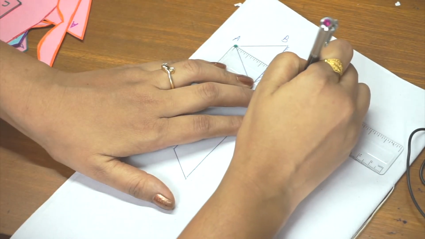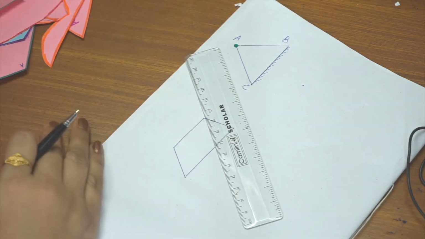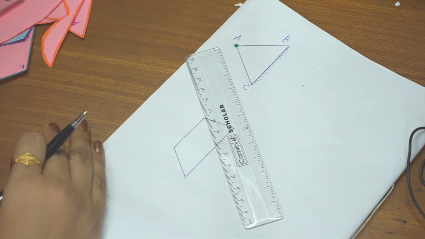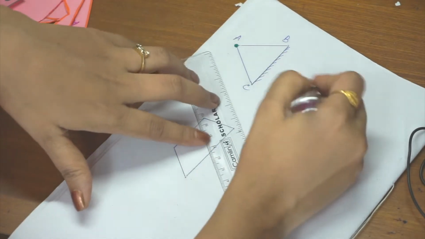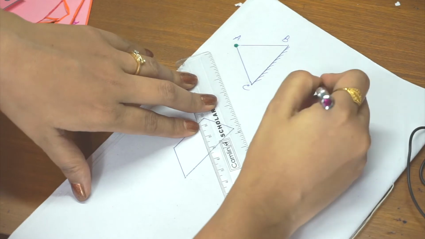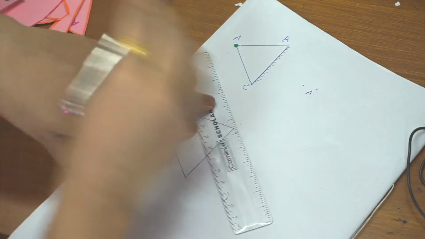As I said earlier, reflection is the flipping of a two-dimensional shape along a mirror line. Here the mirror line is BC and I have measured the object distance from the plane mirror and also the image distance from the plane mirror.